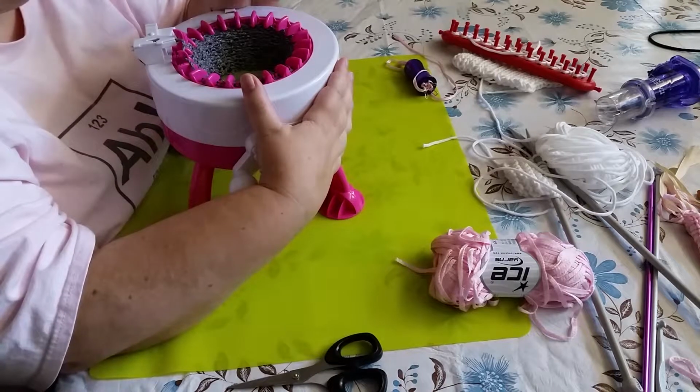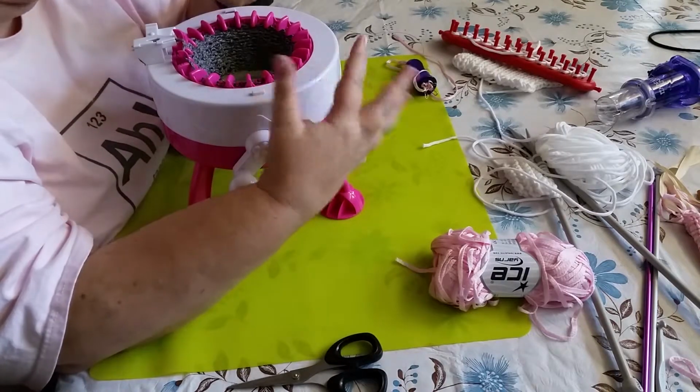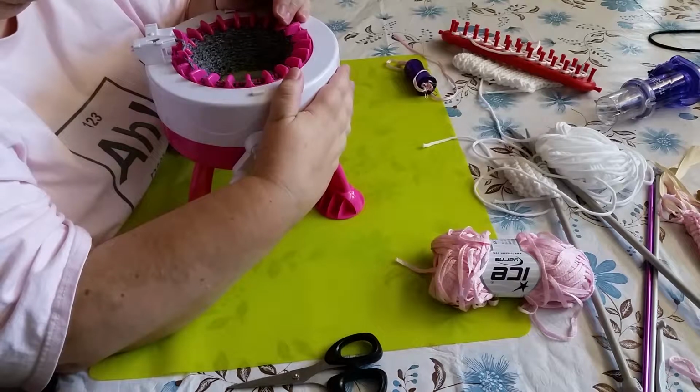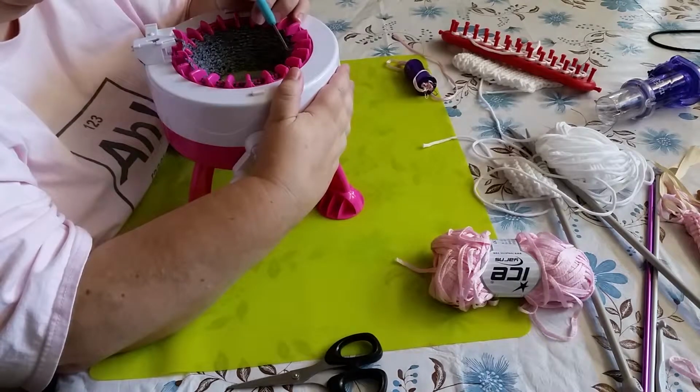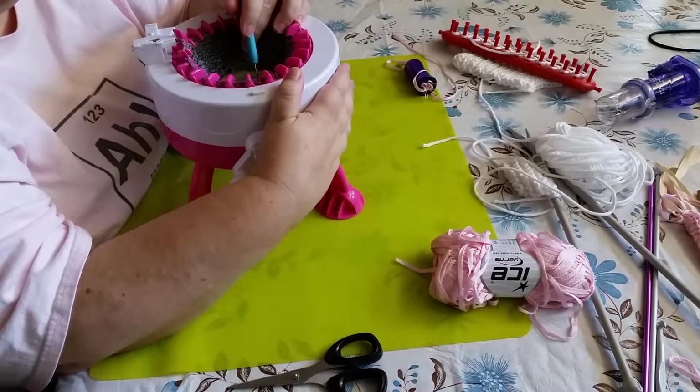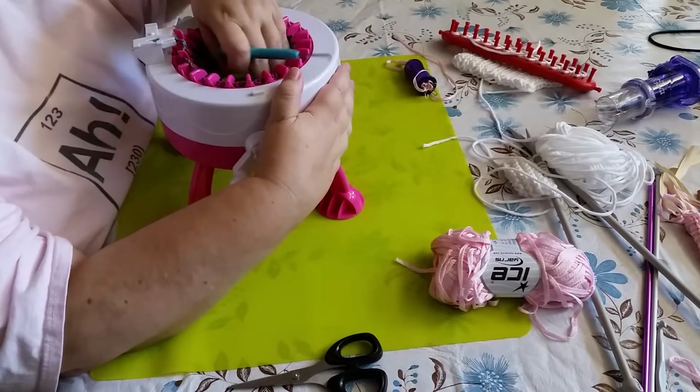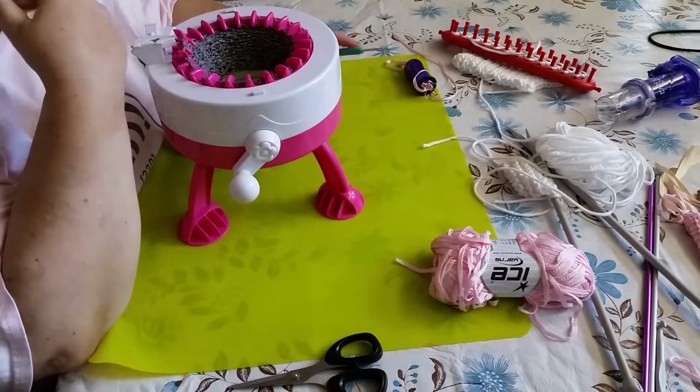Some people are happy to do that in order to make ribbing, but I don't want to. In other words, you deliberately drop the stitches and then pick them up in the opposite direction. That's how you get purl stitches.